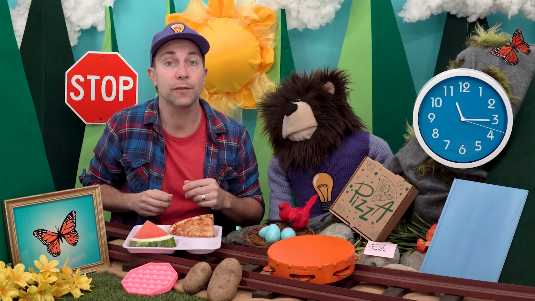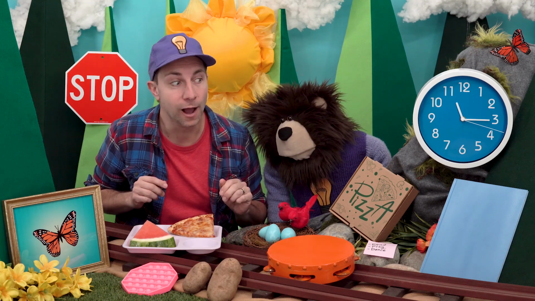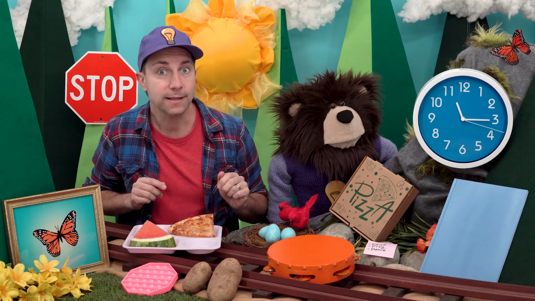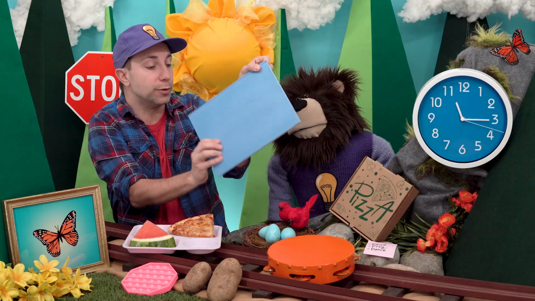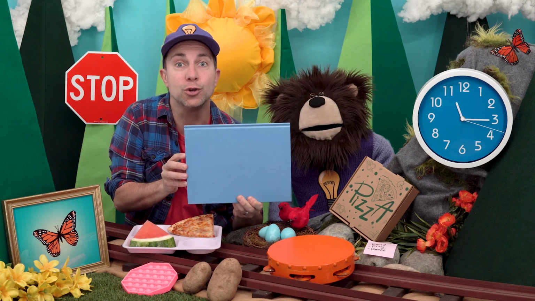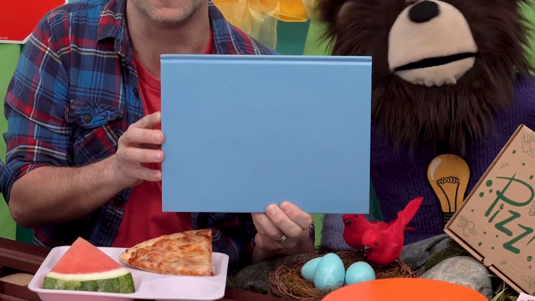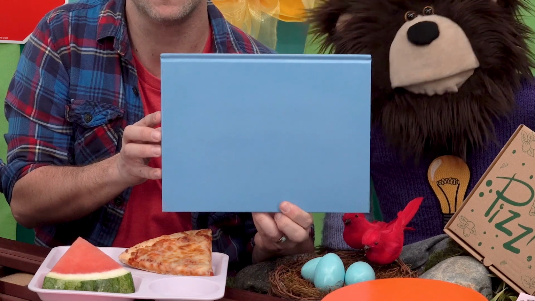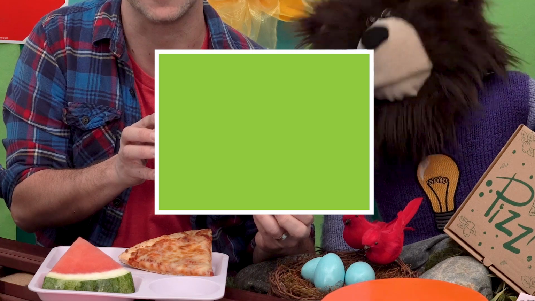Do you see another rectangle in any of these objects? Oh, I see a rectangle. If you flip this light blue book on its side, you will see that the book is in the shape of a rectangle. Do you see the rectangle? Mm-hmm. The book is in the shape of a rectangle.